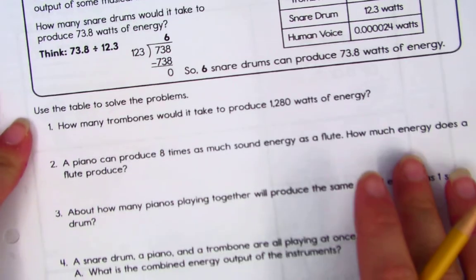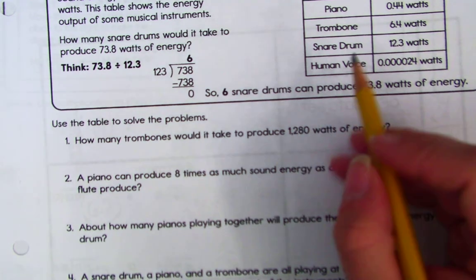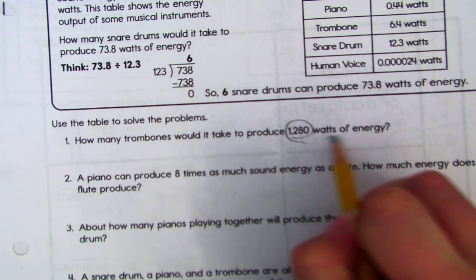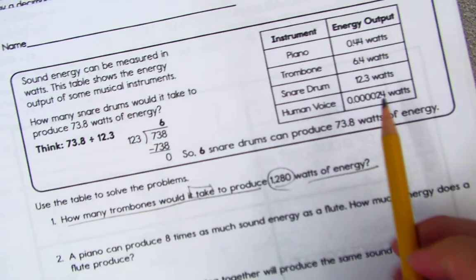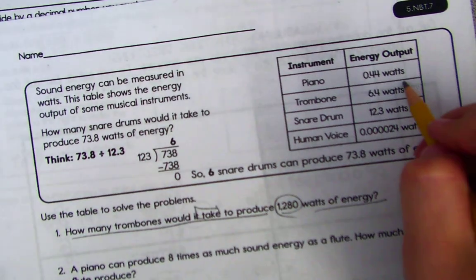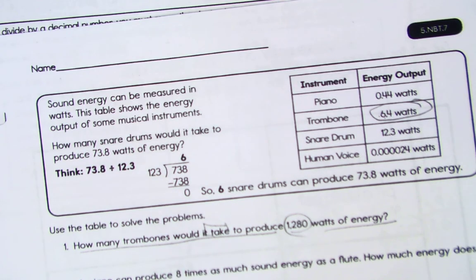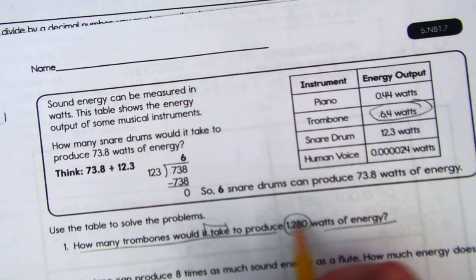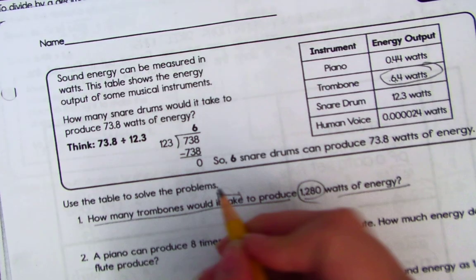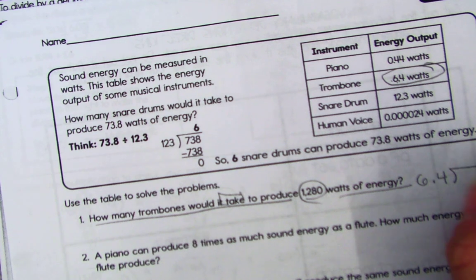Okay? Now, let's look at this question. How many trombones would it take to produce 128 watts of energy? How many trombones would it take? Oh, so they want us to come up here and it's going to take us 6.4. So they want us to divide it by 1,280. There's no decimal here. They want to know how many times 6.4 can be divided by 1280.